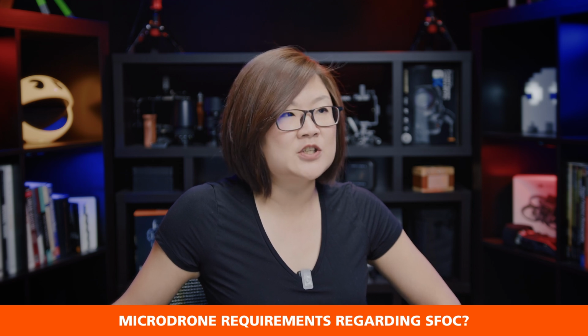There's a question on micro drone requirements regarding SFOC. I believe the only SFOC requirement for micro drone right now is the advertised events. It's operating at an advertised event. One sec, where is that? Okay, SFOC is required. Other than that, I believe that's the only section that's related to micro drones.